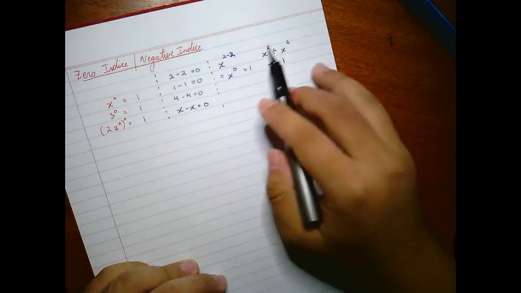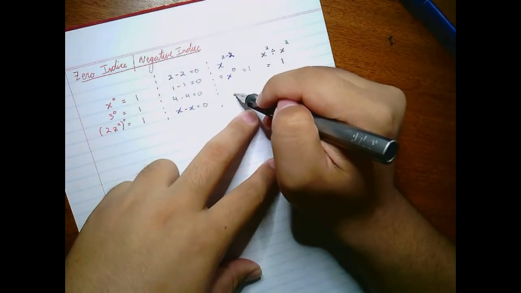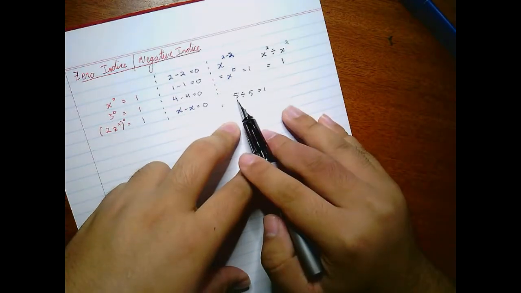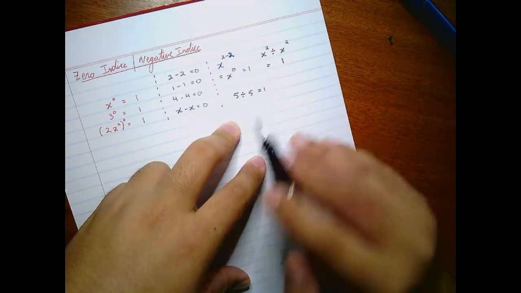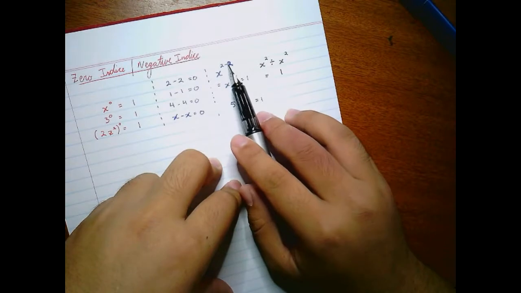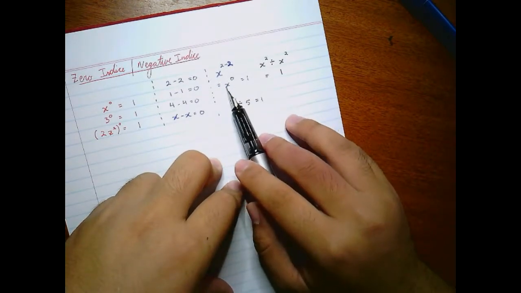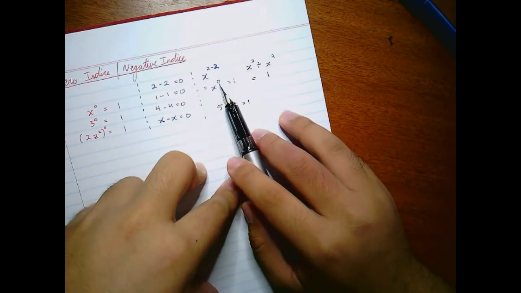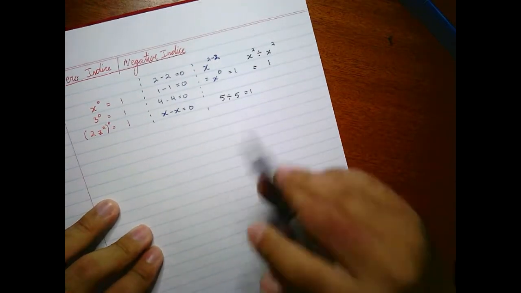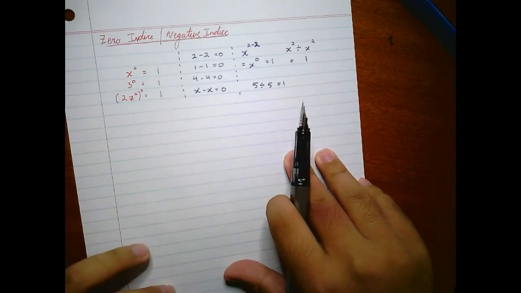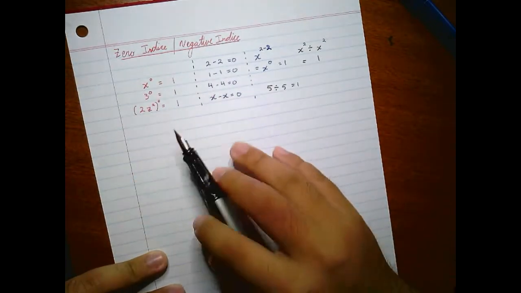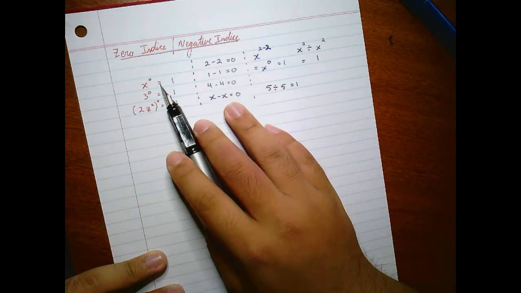And just to explain that a little bit better, if I get 5 divided by 5, that's equal to 1. So anything divided by itself is equal to 1. Hence why x to the power of 2 minus 2, which is x to the power of 0, is the same as x to the power of 2 divided by itself. If you got a little bit confused with that, just know this is an explanation for this rule. Anything to the power of 0 is equal to 1.